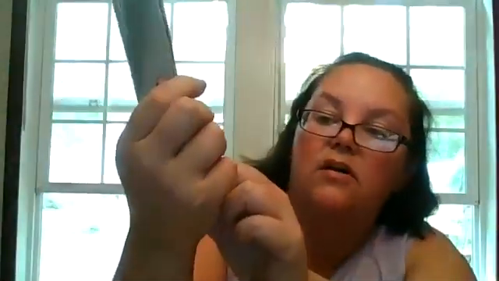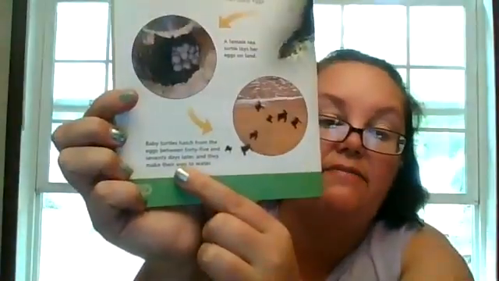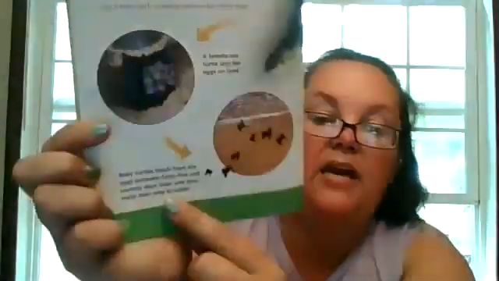Male sea turtles rarely come onto land, but female sea turtles come on land about 6 times each nesting year to lay their eggs. And then it shows us in the picture, a female sea turtle lays her eggs on land. And then the caption at the bottom is, baby turtles hatch from the eggs between 45 and 70 days later, and they make their way to the water.